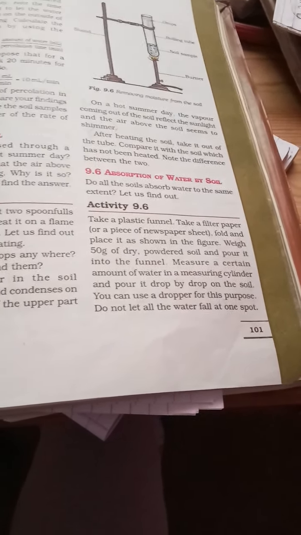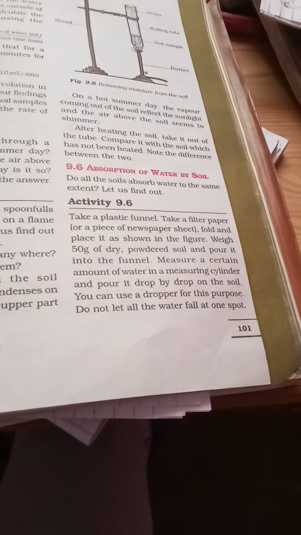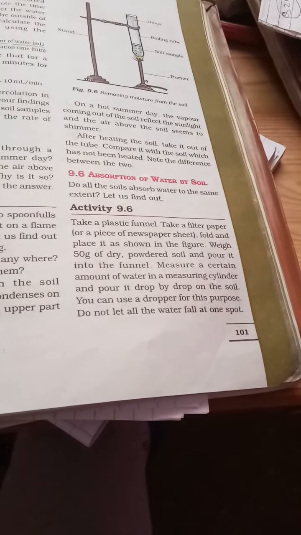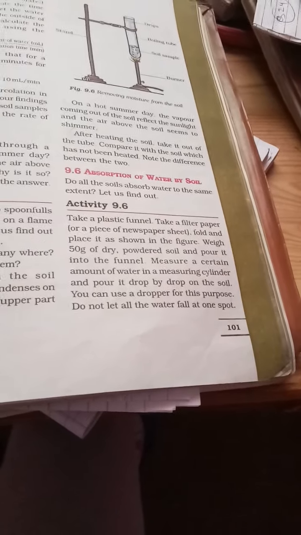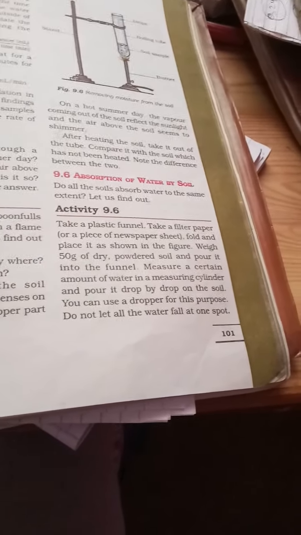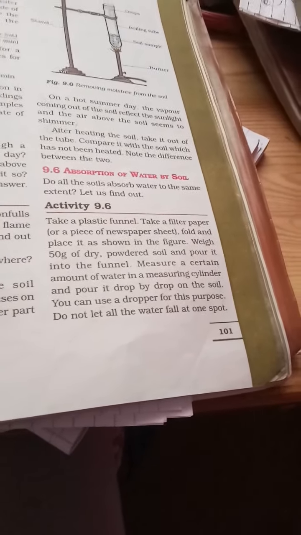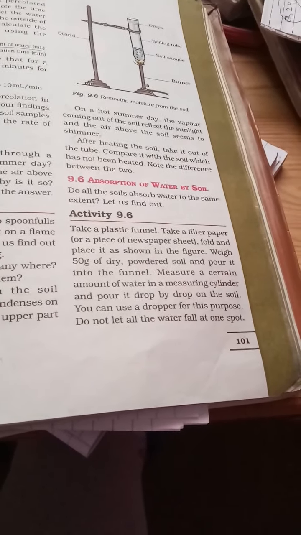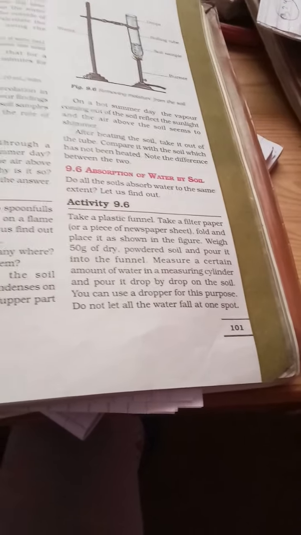In this experiment, you have to take a plastic funnel and a glass tube, or even a plastic tube can do. Put the funnel over the glass tube. Now take a filter paper and fold it over the funnel.